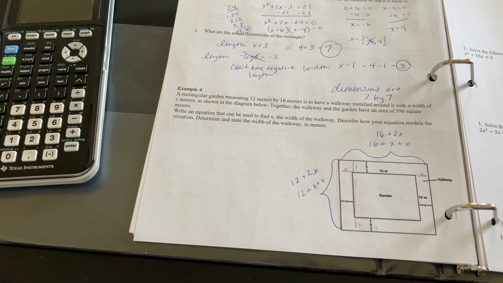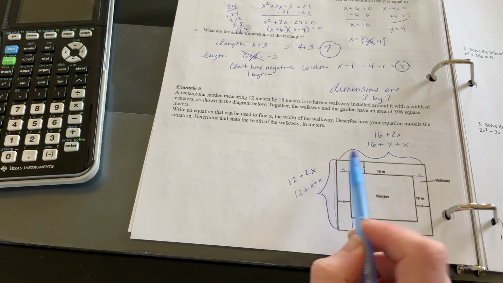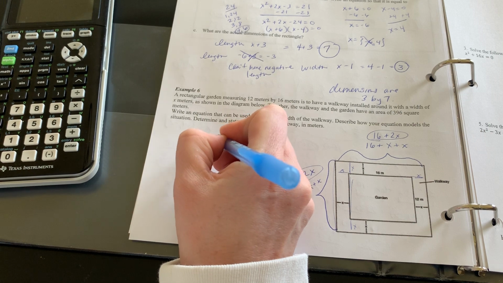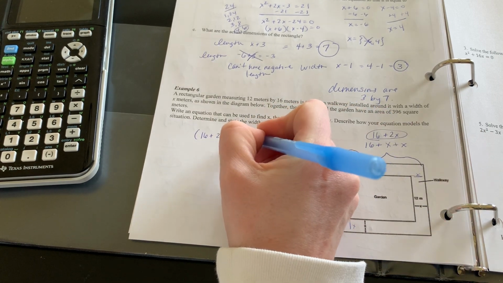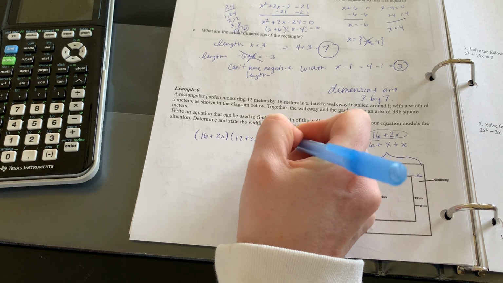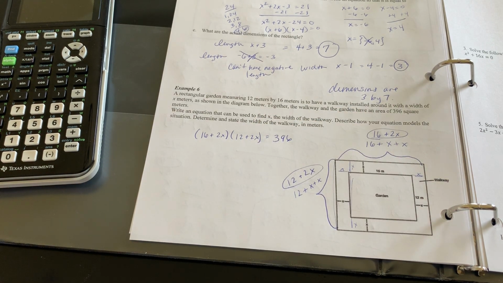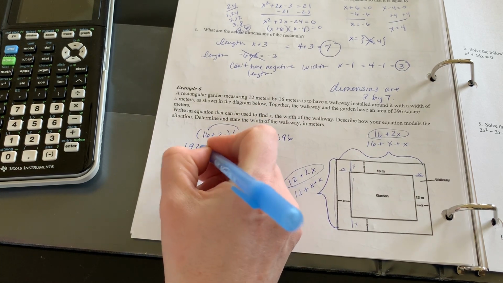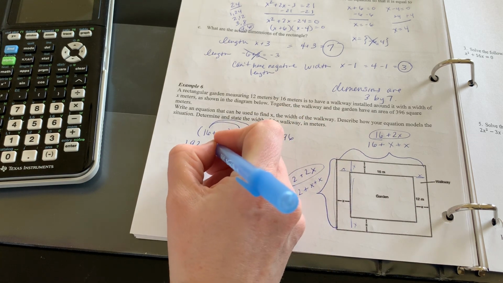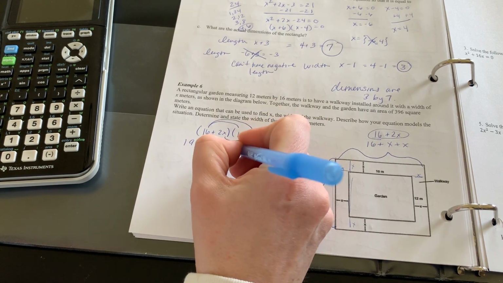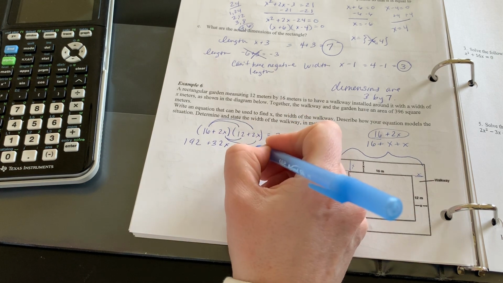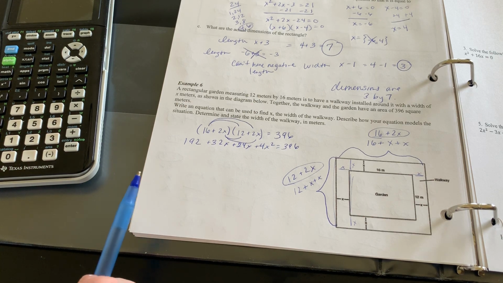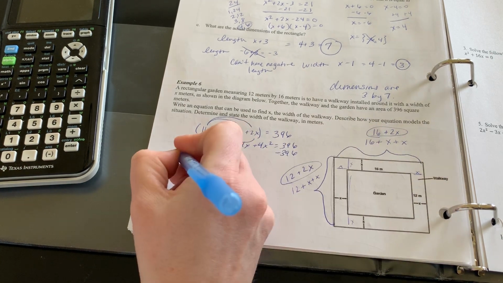Okay, so we can find out that the area of this big rectangle, which has this as a dimension and this as a dimension, when I multiply them, that's the area. That result will be 396. Okay, so we can take 16 times 12, 16 times 2x, 2x times 12, and 2x times 2x. Okay, when I'm going to use a zero product rule, you do always want to have it equal to 0. So I'm going to move the 396 over.